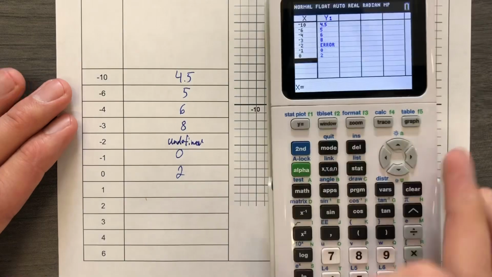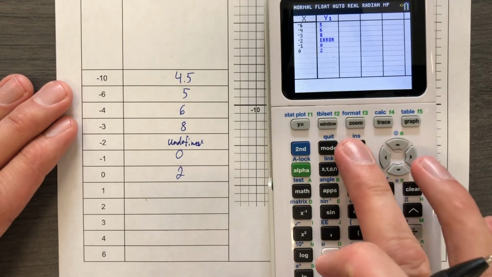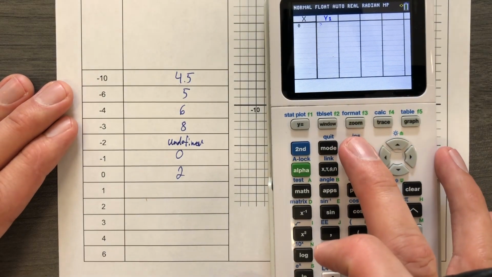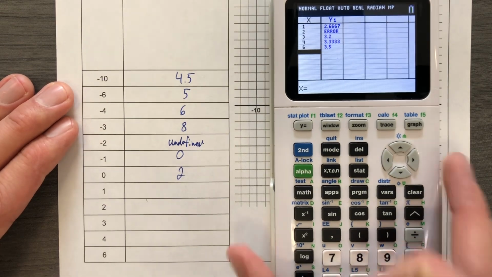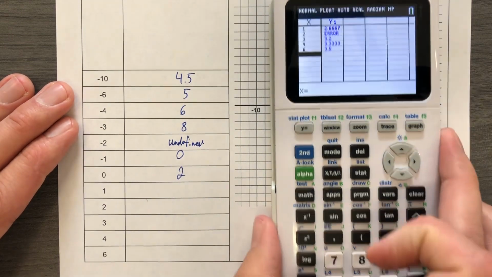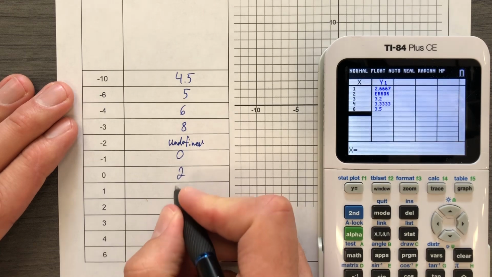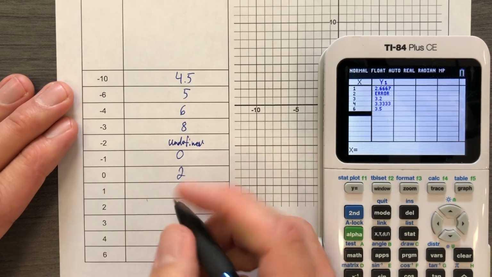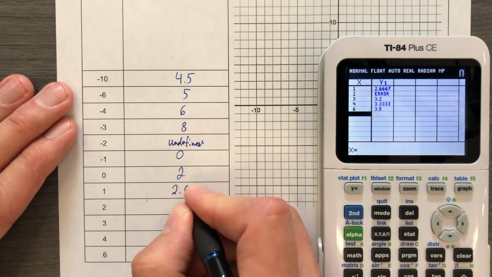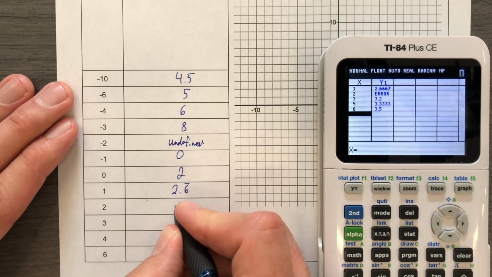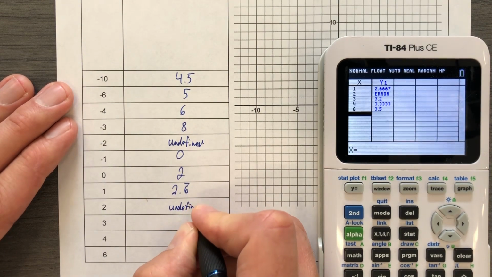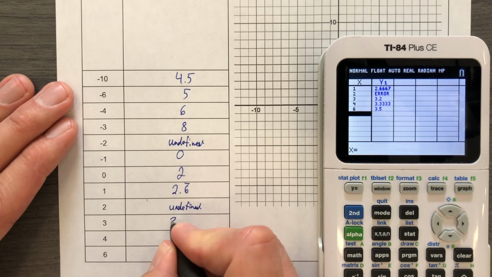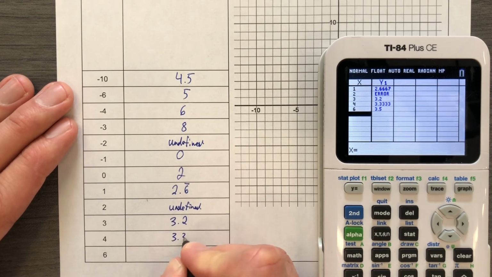All right, let's keep going. 1, 2, 3, 4, 6. When you plug in a 1, you get 2.6 repeating. I know you're like, oh, round it up to a 7. 2.6 repeating. This one is undefined. And this one is 3.2, this one's 3.3 repeating, and this one's 3.5.